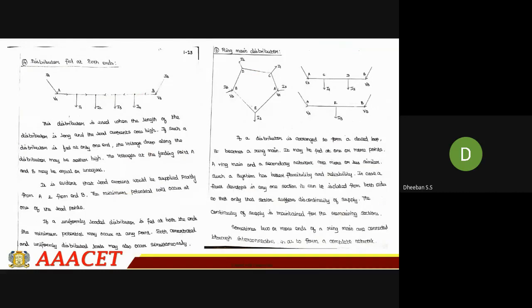So in case 4, the distributor fed at both the ends. Till now we have seen single end distributor feeding, and in this case 4 we will be dealing with the distributor fed at both the ends. That is, from point A it will be fed, and from point B it will also be fed. This kind of configuration is used when the distributor is long and the load currents are very high. Mainly in the case of industrial loads, they will be using such a configuration.